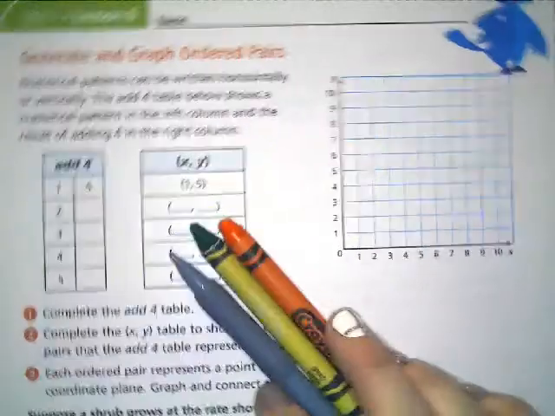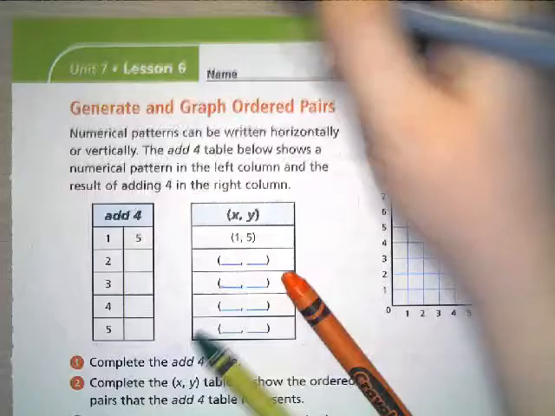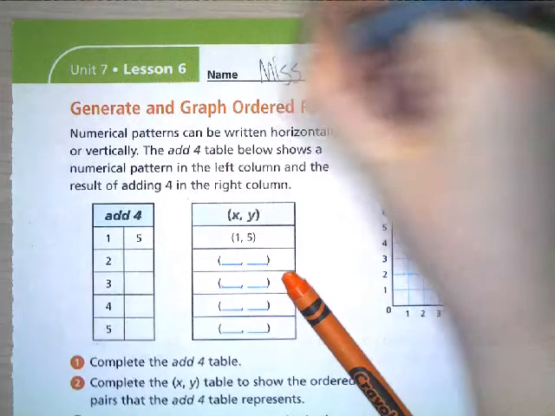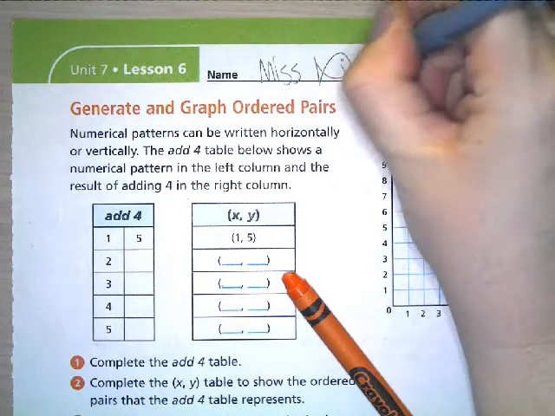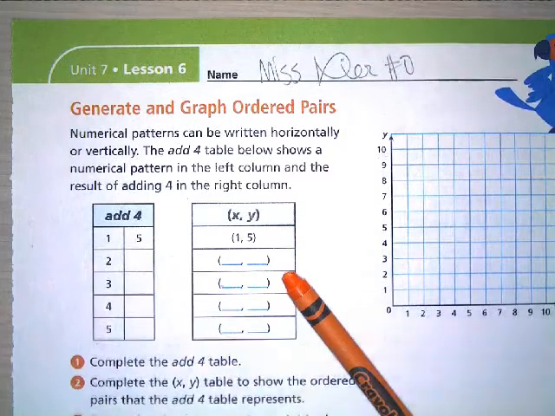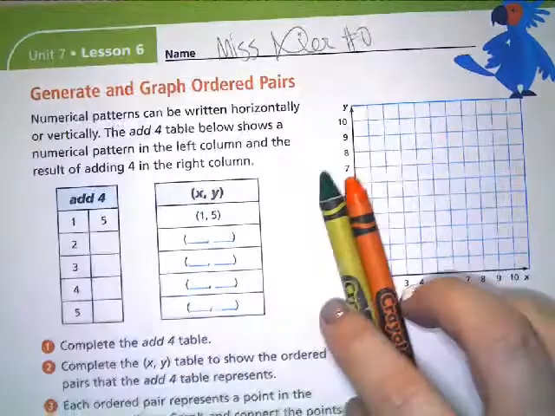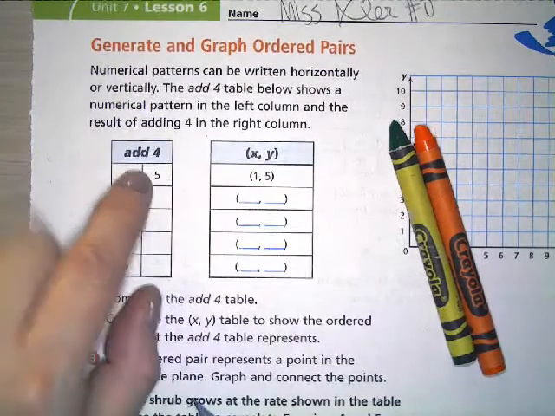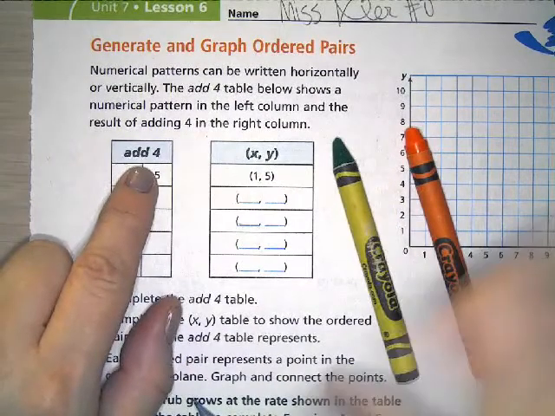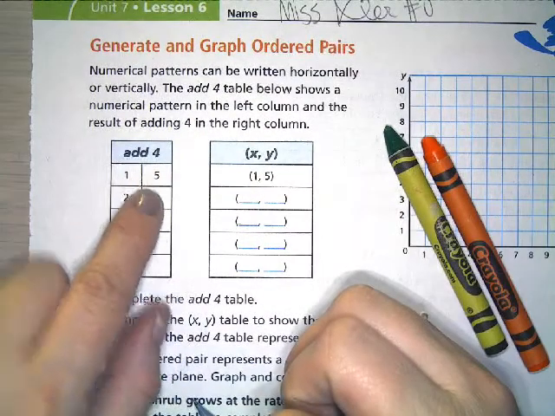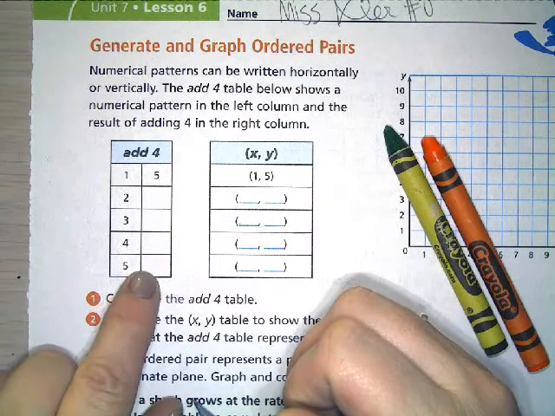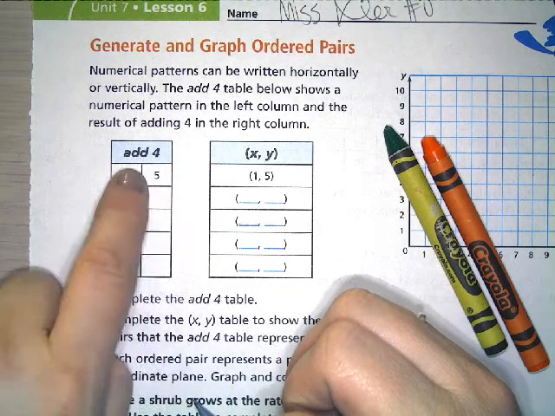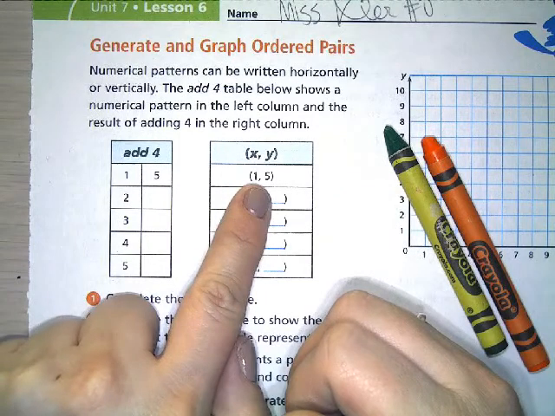All right. It says, generate and graph ordered pairs. I guess we should get our name and number at the top of this since it says name. This is what we were talking about in our journal. We have tables that tell us the rules, that we have to figure out the tables. Then we have to take the tables and find the corresponding pairs. So we circle those. And we write them as our x and y coordinates.